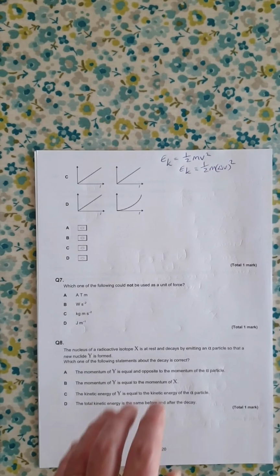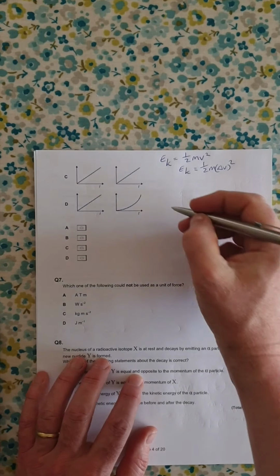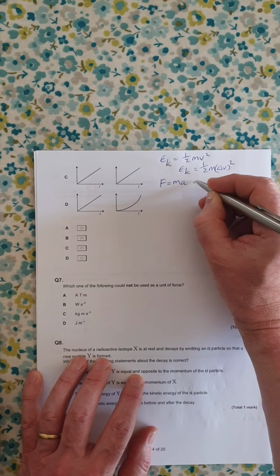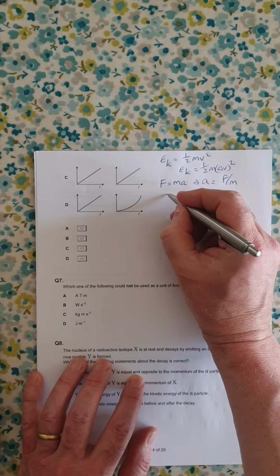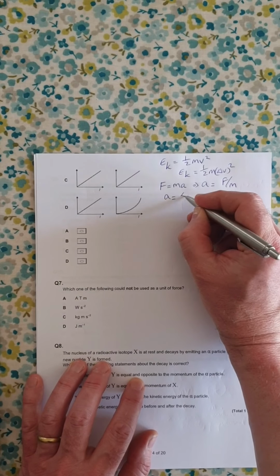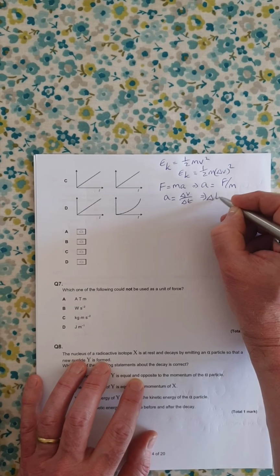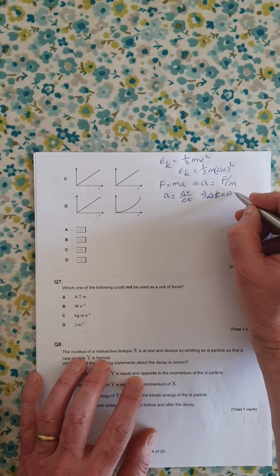And how do we get this change in velocity? Well, we've been told force, and we know that force is equal to mass times acceleration, which gives me acceleration is equal to force over mass. And I also know that acceleration is the change in velocity over time.